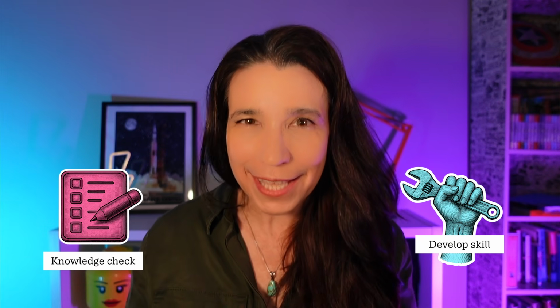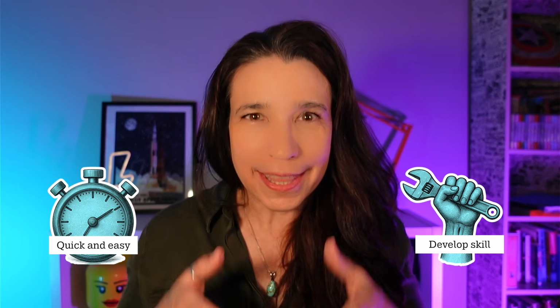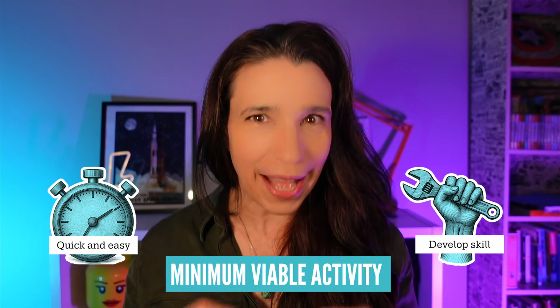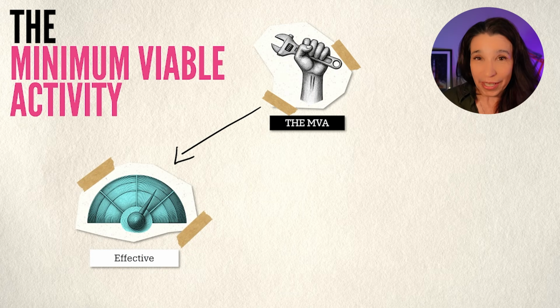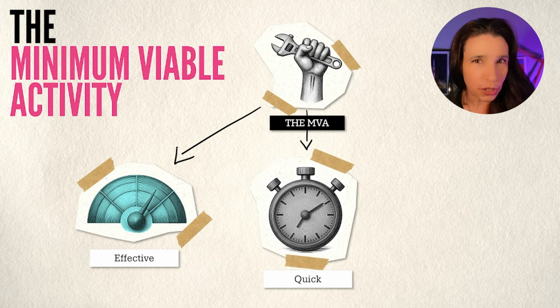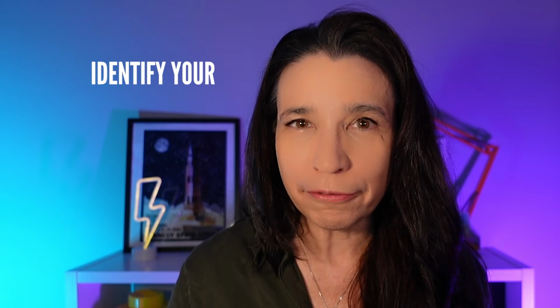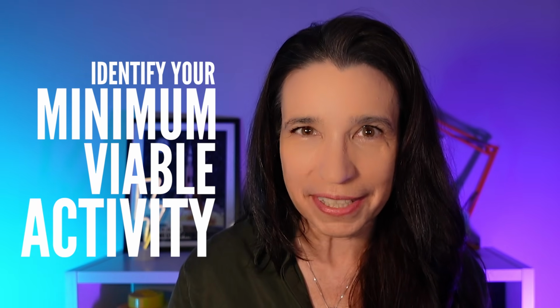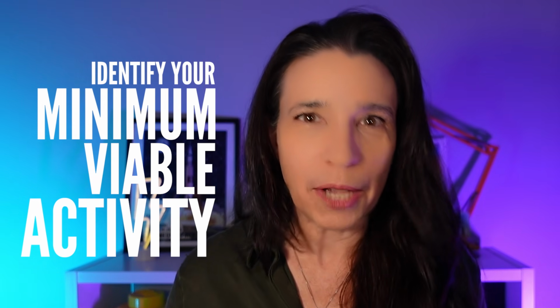We want activities that develop habits and reflexes hands-on, but are also on point and quick and easy to build in e-learning. This is what we call the minimum viable activity. Your MVA is close enough to the real world that it builds the relevant skills, but it's simple enough that you can build it in one afternoon. And bonus, the right MVA will be engaging to the learner because it's hands-on. So in this video, I'm going to show you how to identify your minimum viable activity based on your content so you can get results and engagement without spending a week building it.